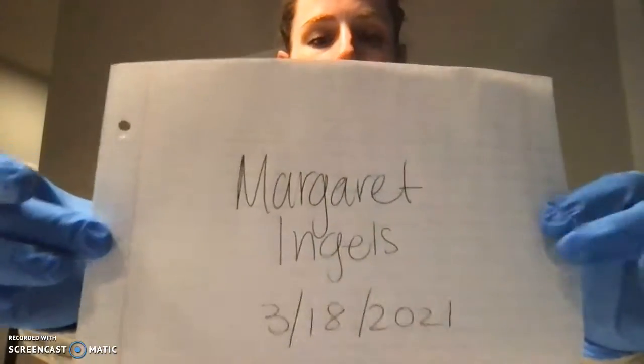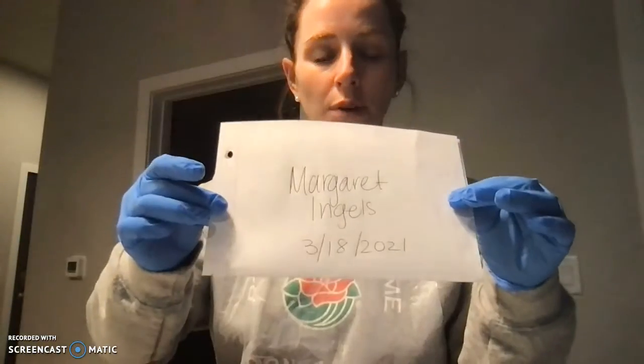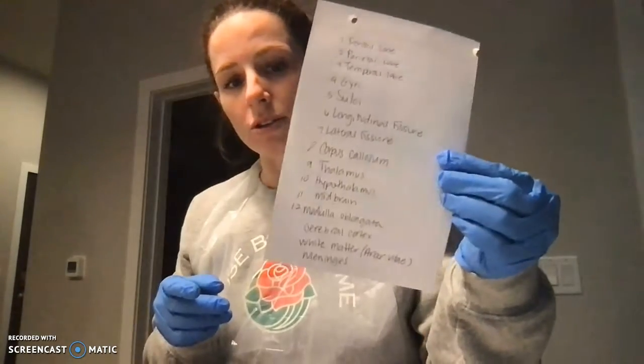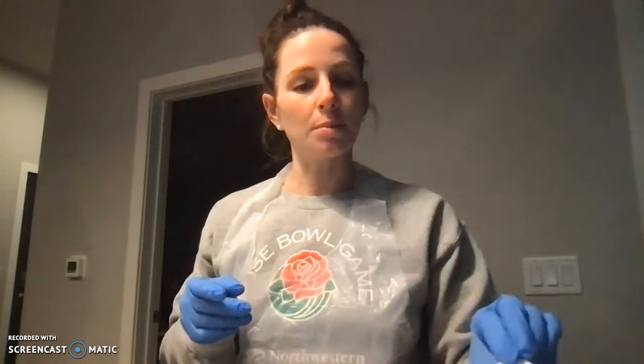Here is my flashcard. The date is March 18th, 2021. And here is the back of my card just with the structures listed below. This is my video of my sheep brain dissection.